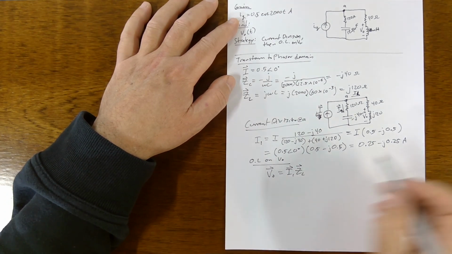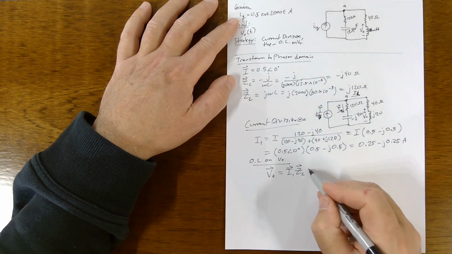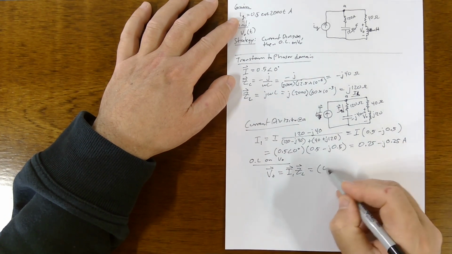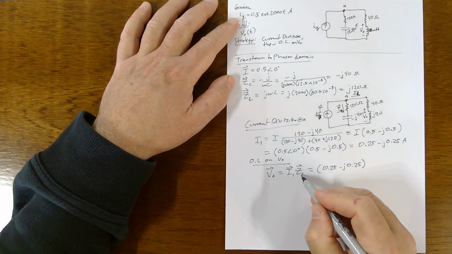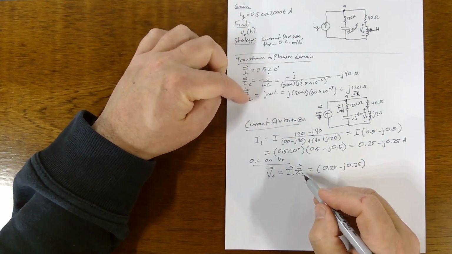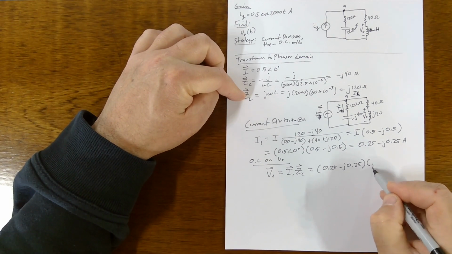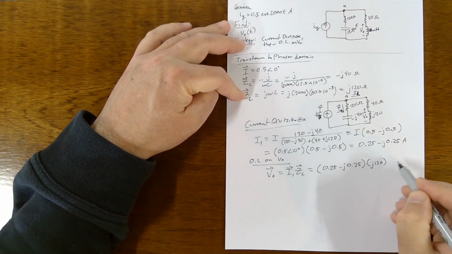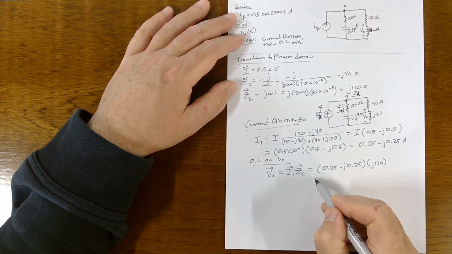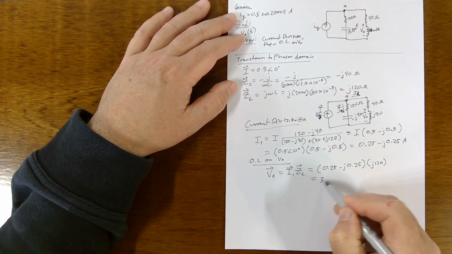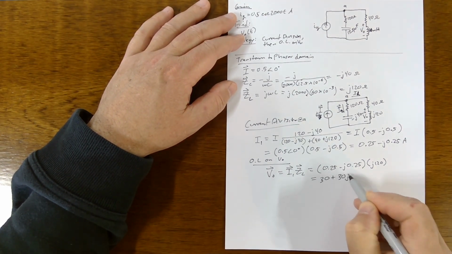This is just Ohm's law in the phasor domain. So this is 0.25 minus j0.25, and then the impedance of the inductor here is j120. So punch those buttons and you get 30 plus j30 volts.